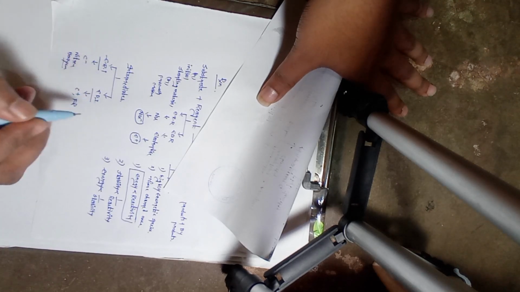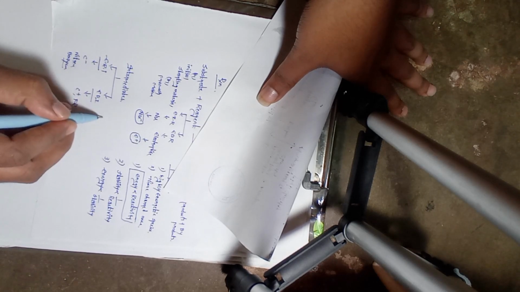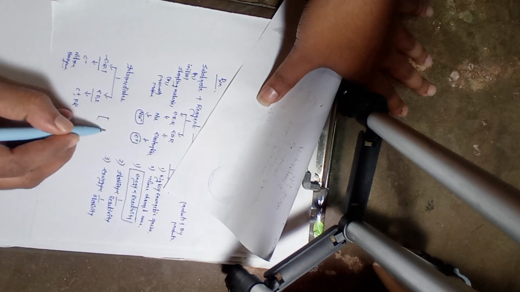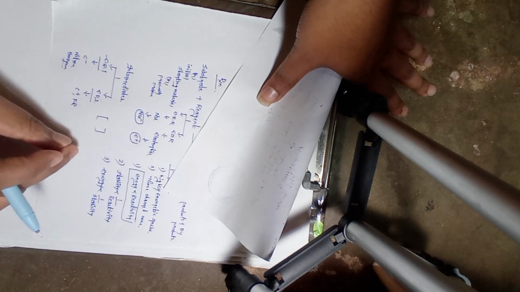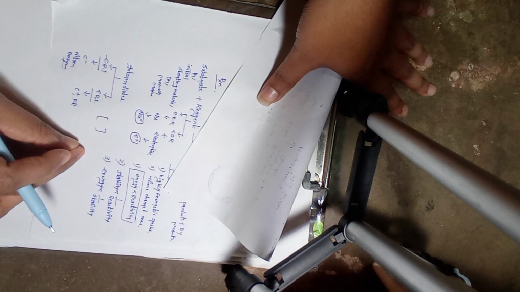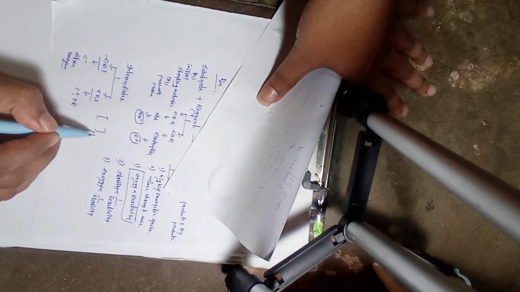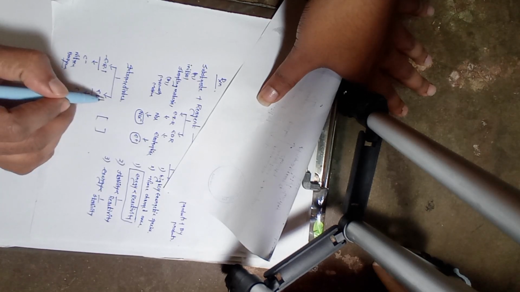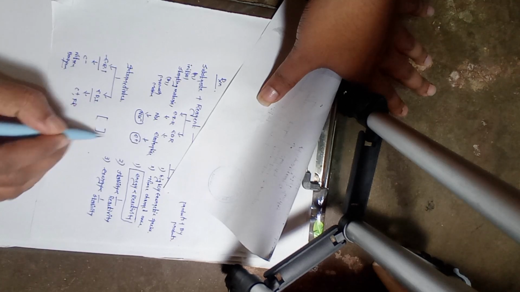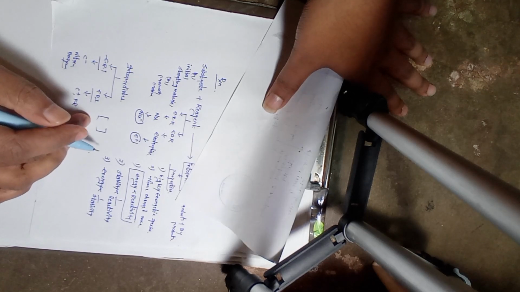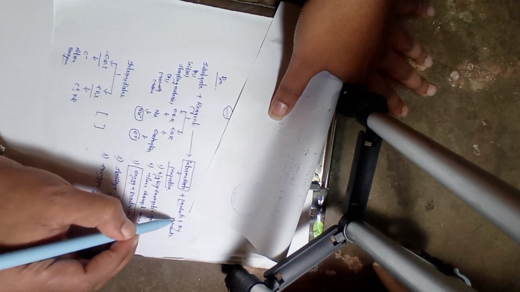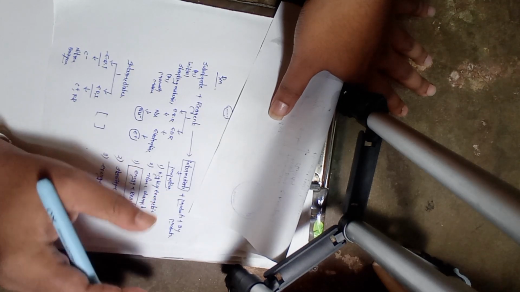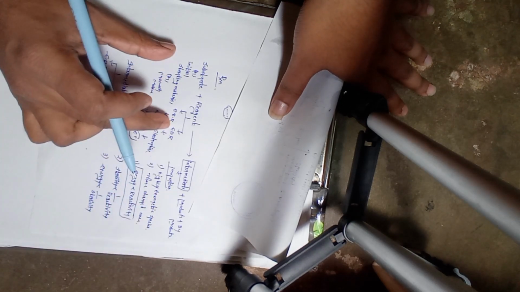Reaction intermediates in a reaction are generally represented in square brackets, and square brackets are also used for the concentration term. The unit for concentration is mole per liter. So both concentration terms as well as reaction intermediates are represented with square brackets. In this reaction, products as well as byproducts will also be formed.